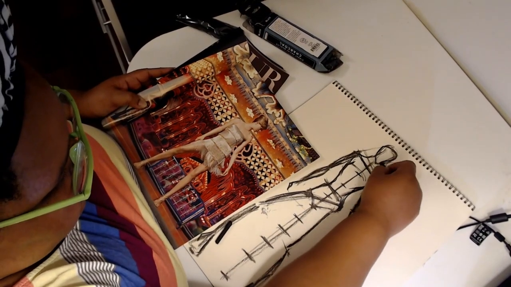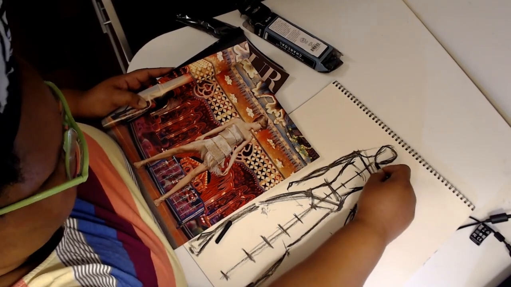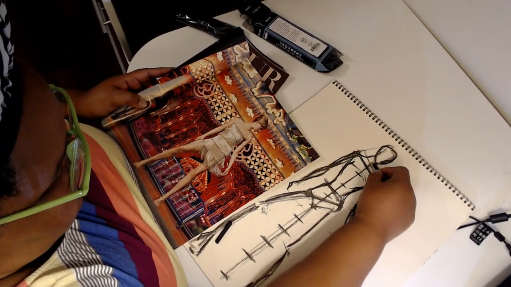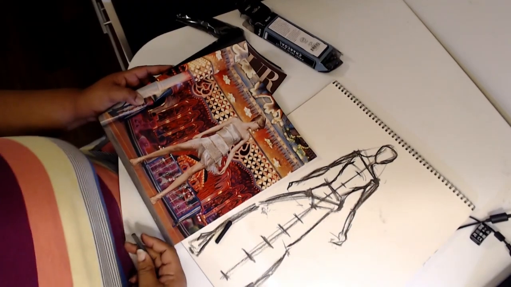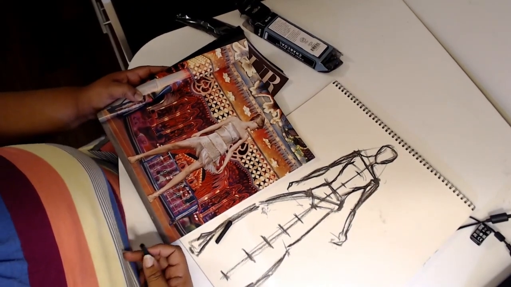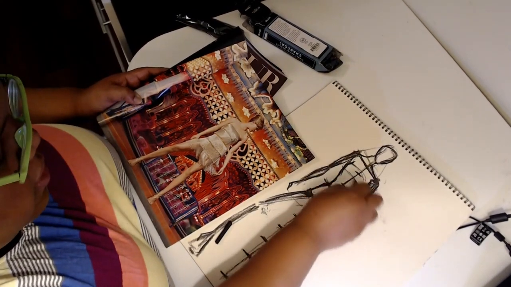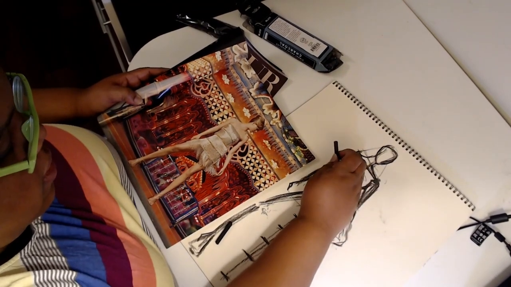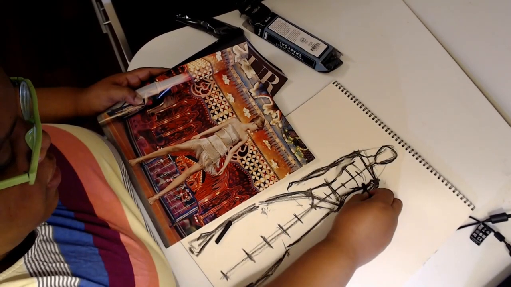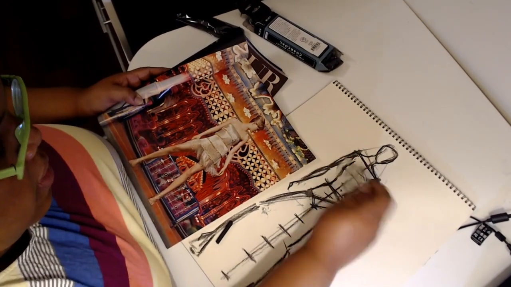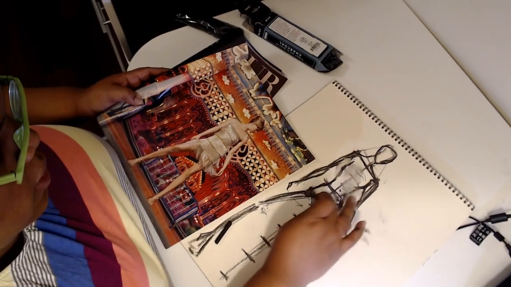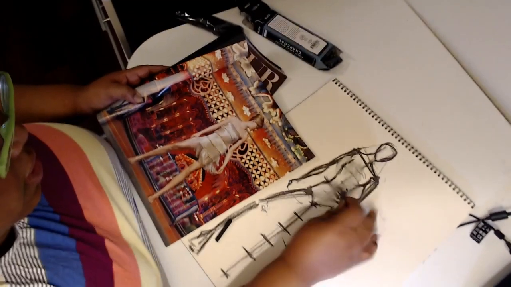And her neck is doing something like this. We do elongate the neck with these fashion figures. So then her bust line is kind of going to do that. I'm going to just flesh her out a little bit. Not using the eraser. Try not to use the eraser right now.